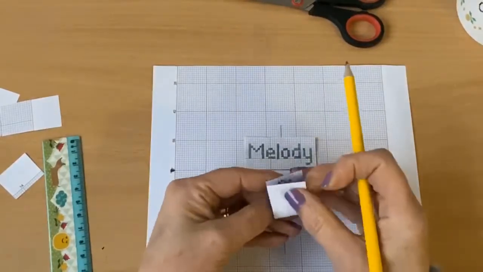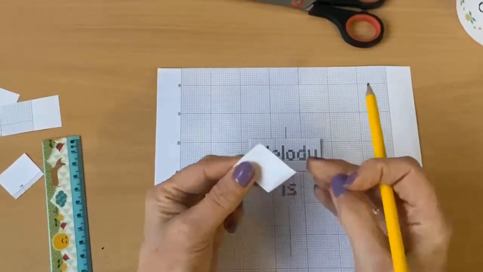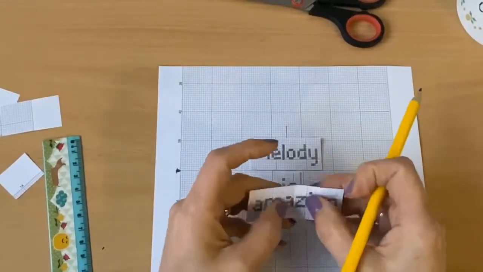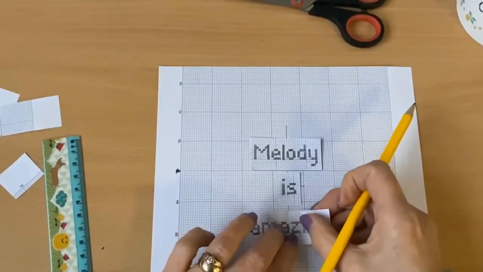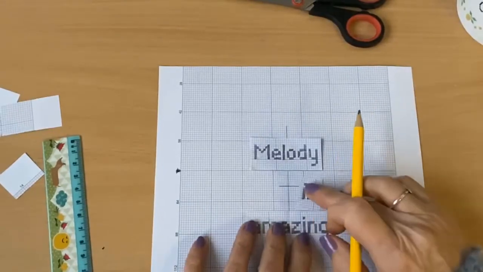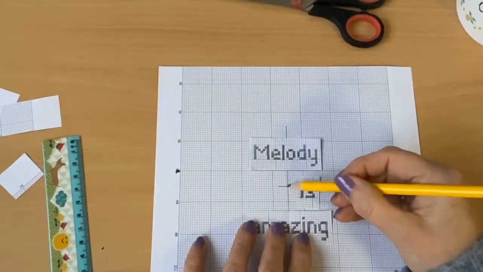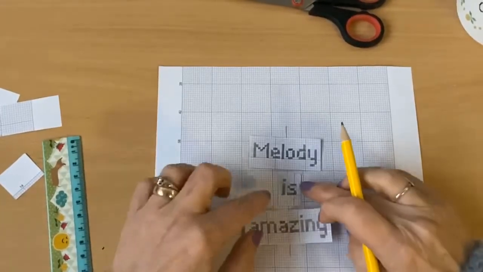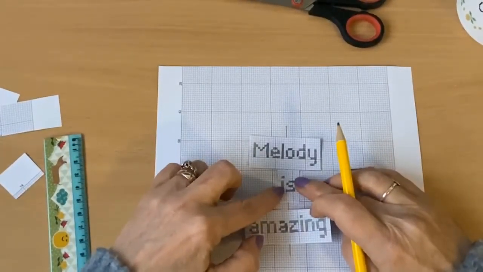An easy way of doing that, I find, is to fold it in half if you can't be bothered and your eyes aren't what they once were. So that's going to go there. So if that's the center, I would probably put that word, sorry, right in the middle there.